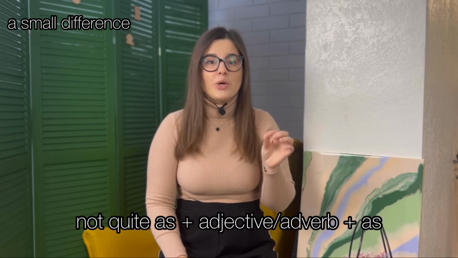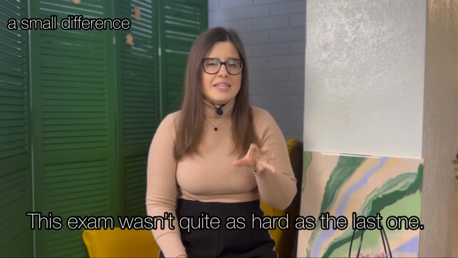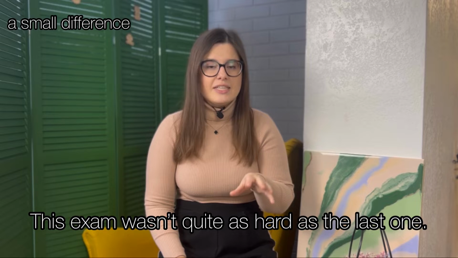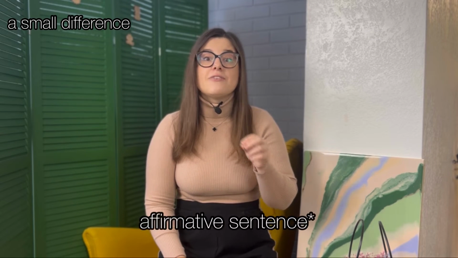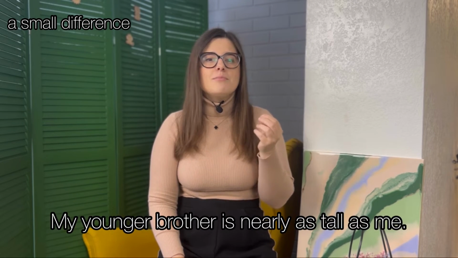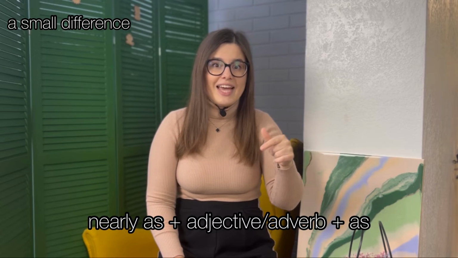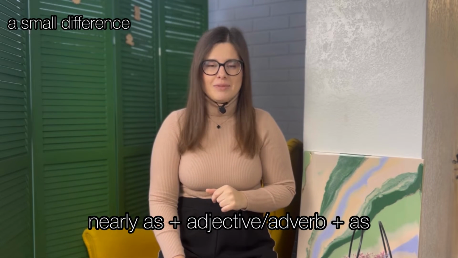But if we want to show a small difference in the phrase not as, we will use the word quite. The structure is the following: not quite as plus adjective or adverb plus as. For example, this exam wasn't quite as hard as the last one. And in an affirmative sentence, we can use the word nearly to show a small difference. For example, my younger brother is nearly as tall as me. So the structure is nearly as plus adjective or adverb plus as.